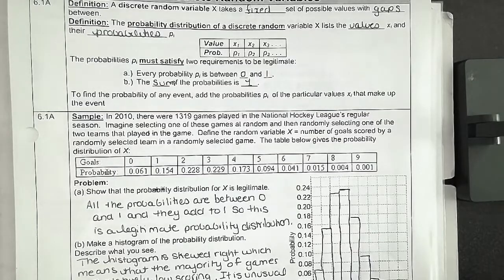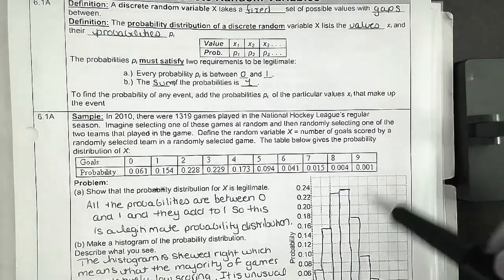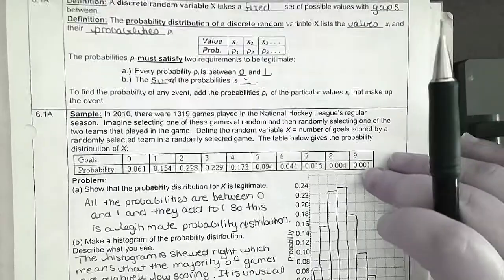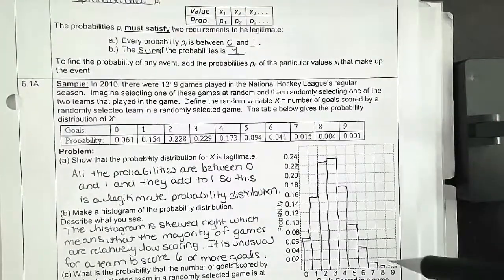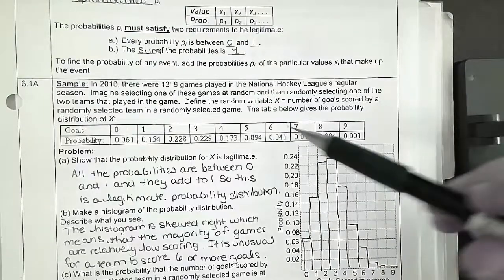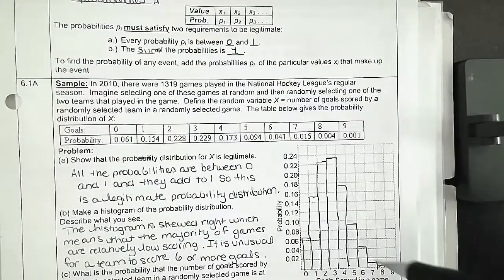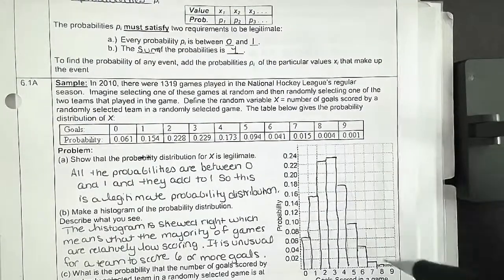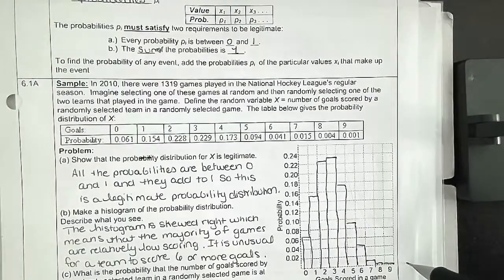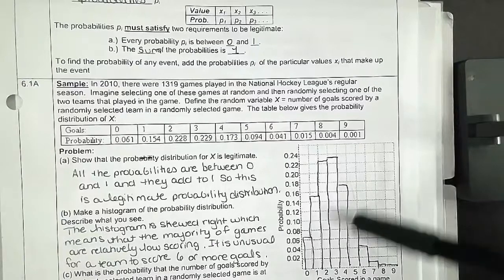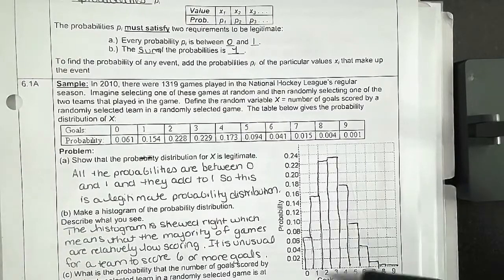You don't need to do this histogram, but it's a good idea to take a look at it so that we can describe it. I created this. It's really not that hard. It's just 9 bars here. So as you can probably see, this is skewed to the right, which means that the majority of the games are on the lower scoring side, which makes sense for hockey. Okay, so it's unusual for a team to score more than 6 goals.